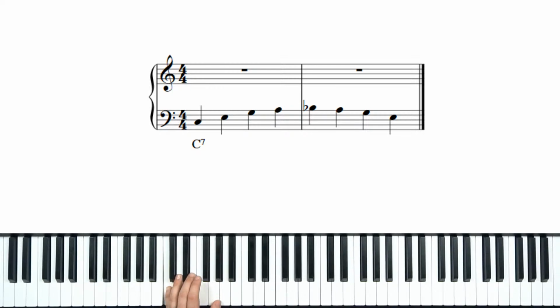So we have the root, the 3rd, the 5th, and then we're going to walk up from the 5th to the flat 7th by using the 6th. Now on the way back down, same idea.